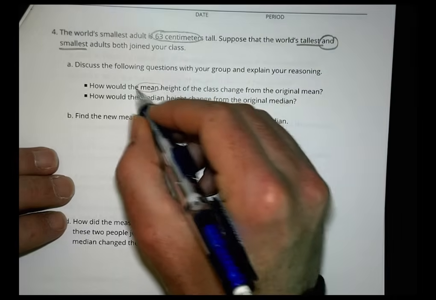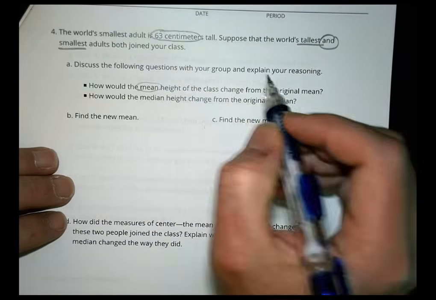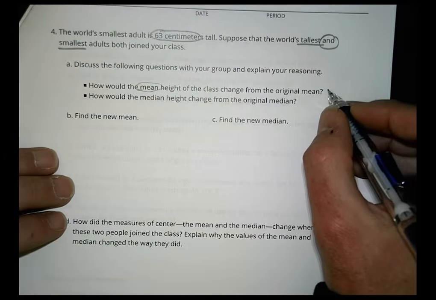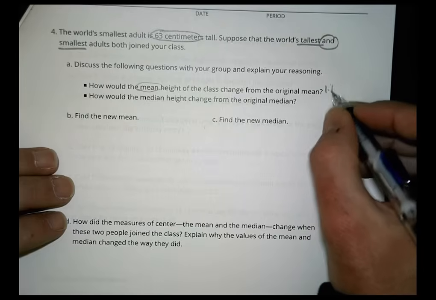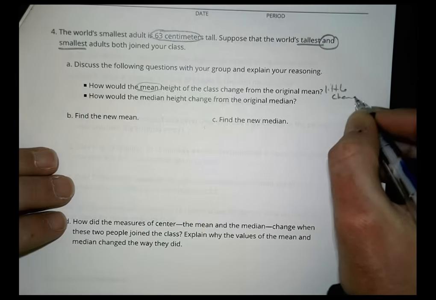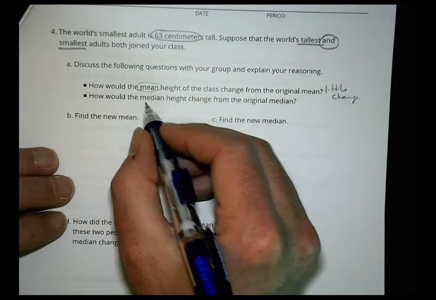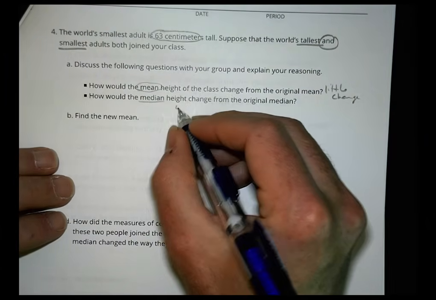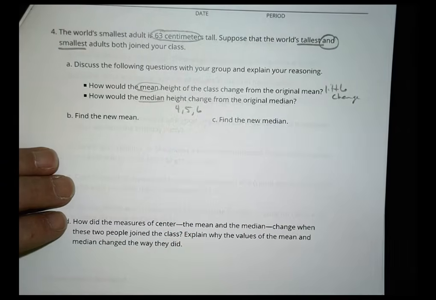Well, we're adding a really tall one and a short one at the same time. So I would expect it maybe to increase a little bit, but maybe stay about the same. So I would probably say maybe little change with the mean. And the median, because I'm adding one to both sides, let's say I had the numbers 4, 5, and 6, okay? What's the median?